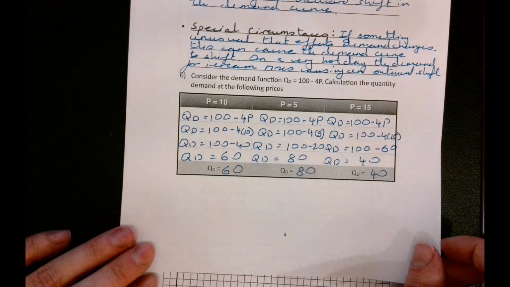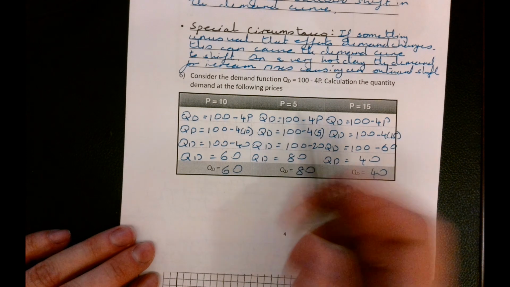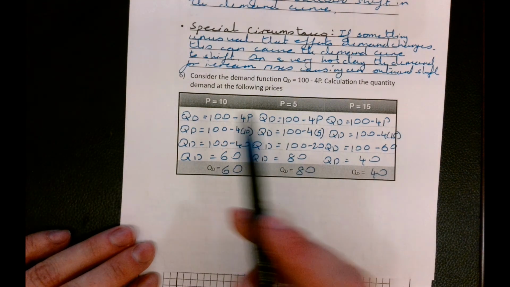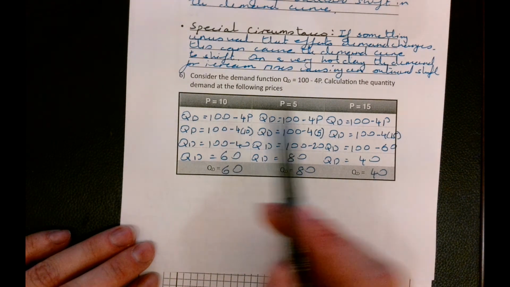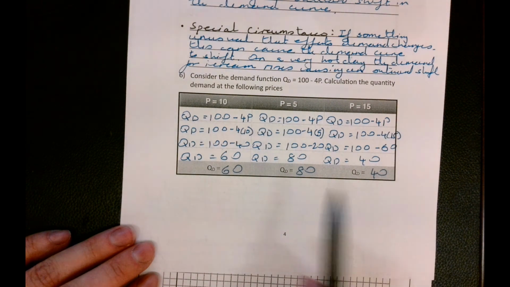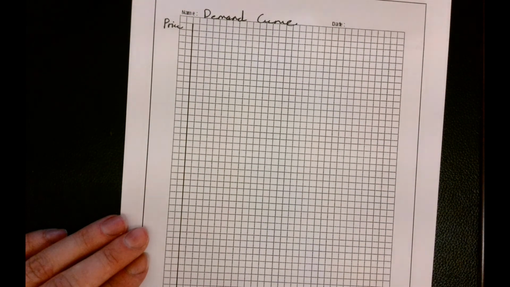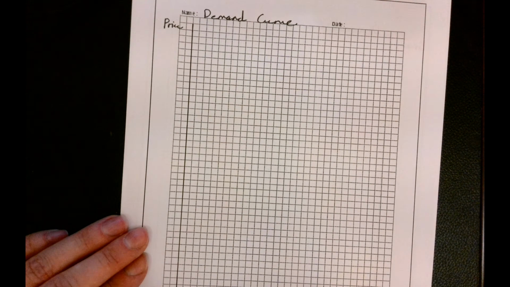I have question 6 here, right? So I've got at a price of 10, at a price of 5, and at a price of 15. I need to make sure that these prices are on the line: 5, 10, and 15. You'll see what I mean in a second. And I need quantities 40, 80, and 60. So what I'm going to do is go up in 20s. Here's 1 for every 3 boxes. This is the quantity axis.